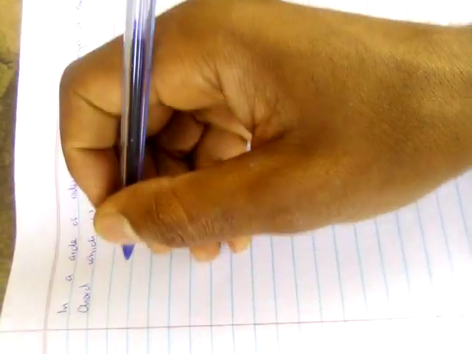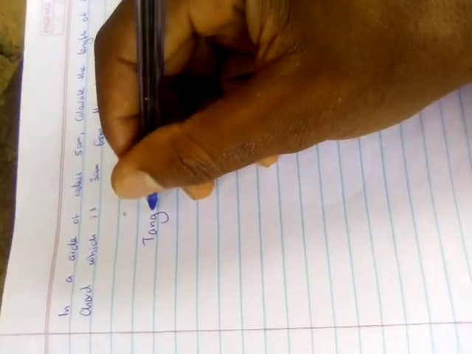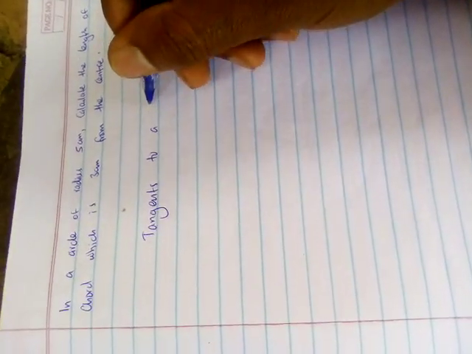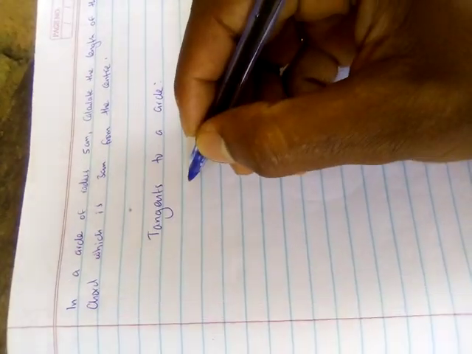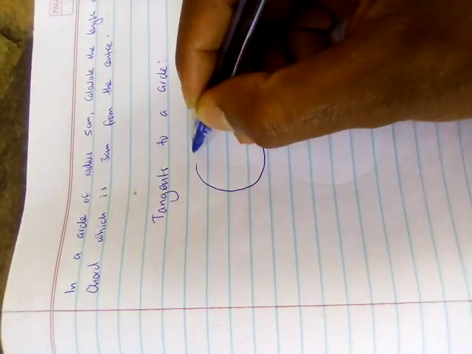Yeah, so we can go to tangents to a circle. So students, a tangent to a circle makes an angle of 90 degrees with the radius.